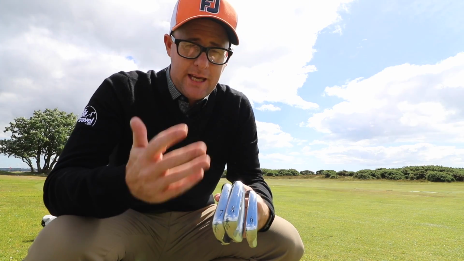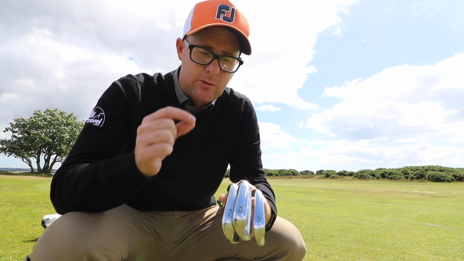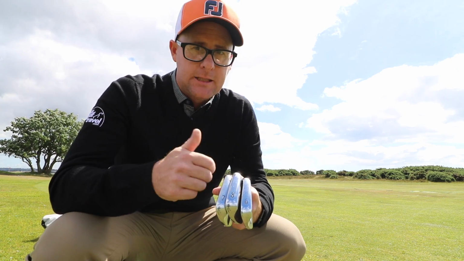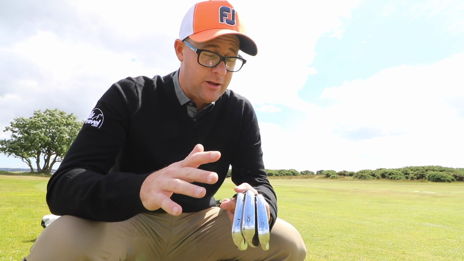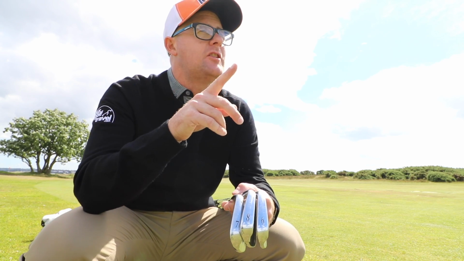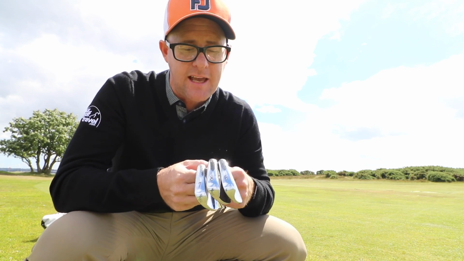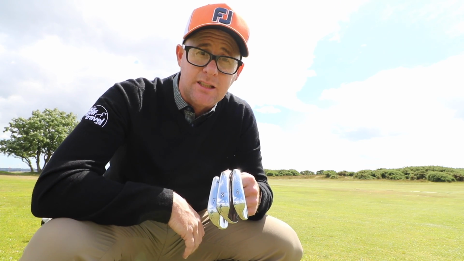So approach shots into the wind and even downwind, this is the real skill when it comes to playing golf in wind. You could be practicing this at any point that you're on the golf course. 147 yards out into the wind, I've got a 7, an 8 and a 6, and I want them all to go the same distance.